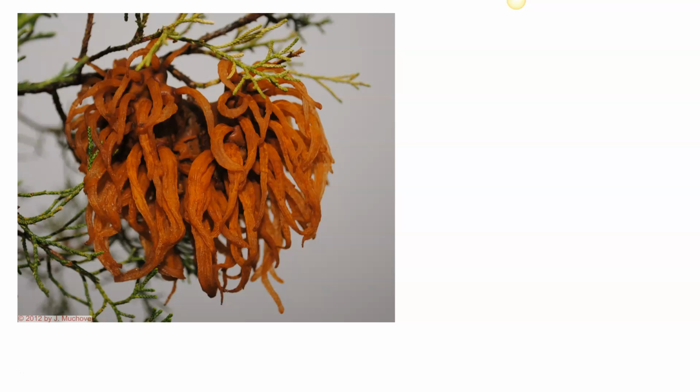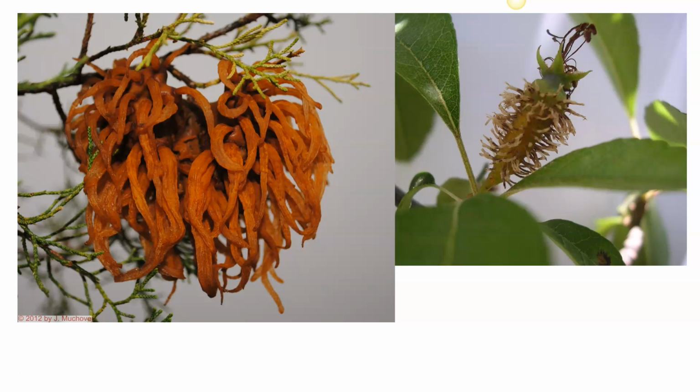This is the teliform of it. This is on a cedar tree. This thing is about golf ball size. The structure that it produces underneath of it is also very interesting because it helps the fungus to overwinter. This is aecia being formed on crabapple in the springtime. We can see things that look like this.